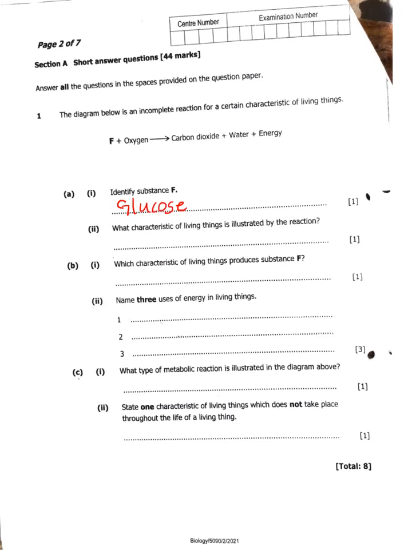Then Roman number 2, what characteristic of living things is illustrated by the reaction? So whenever you see a reaction between glucose and oxygen, whereby forming the products such as carbon dioxide, water and NH, this reaction is respiration. So respiration is just defined as the process by which glucose is broken down to form carbon dioxide, water and NH in the presence of oxygen.